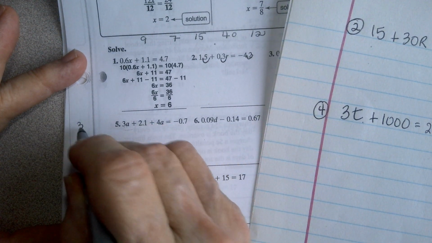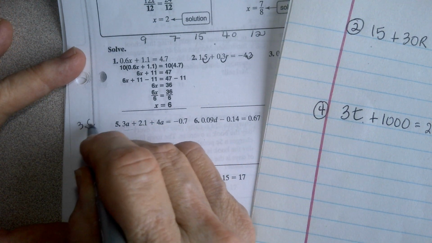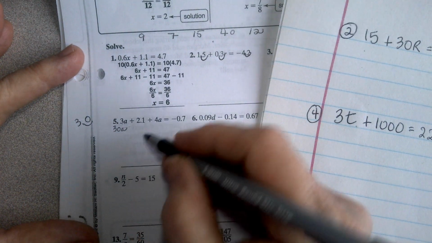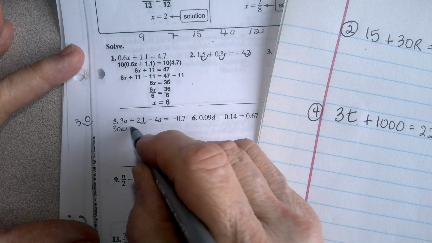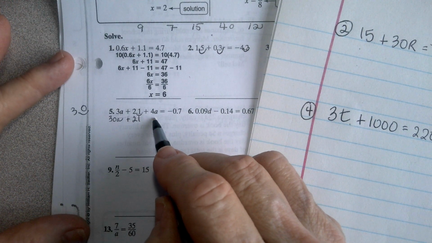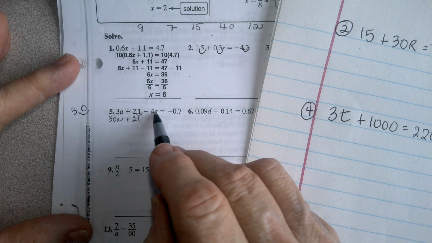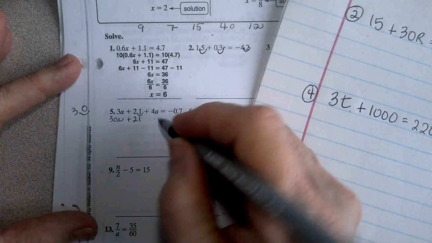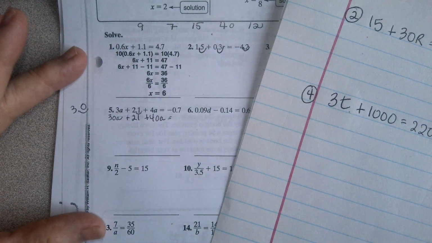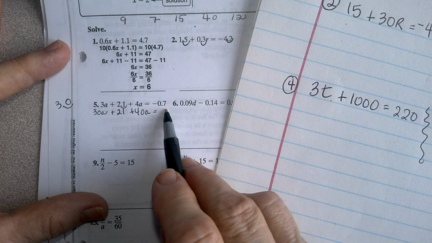Yeah, it's a 3 right now, and I'm going to move it over once, so it becomes a 30. This one, if I move it once, it's going to be a 21. What is this one going to be? 40. The decimal's at the end of the 4, so this one's going to be 40A. Who knows what this is going to be if we move it over once?